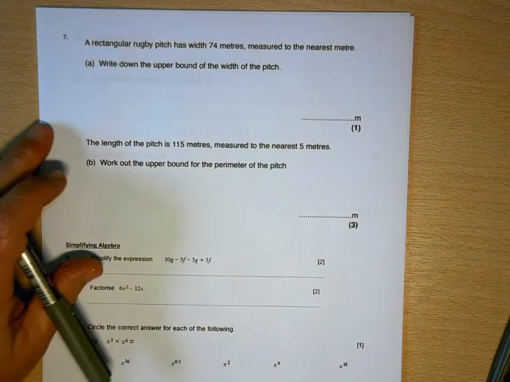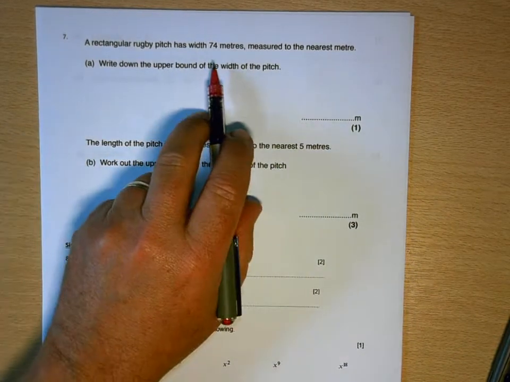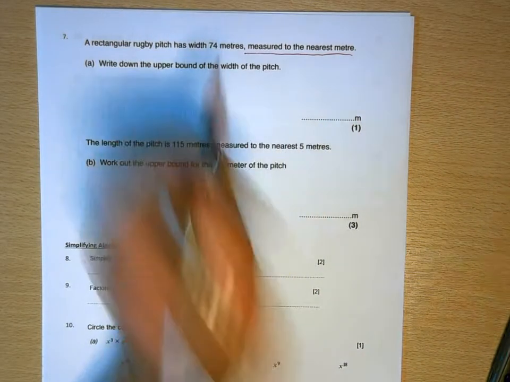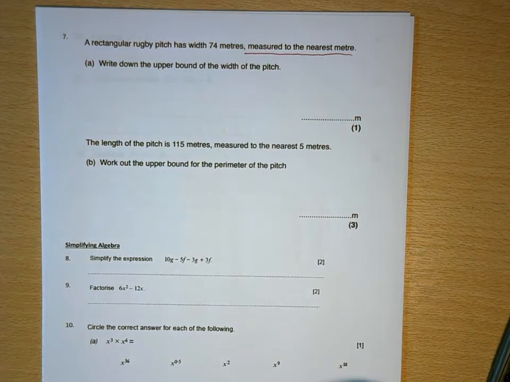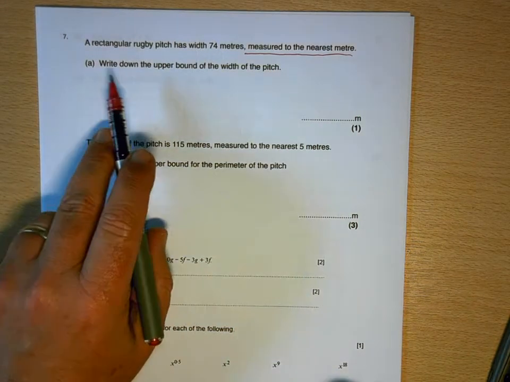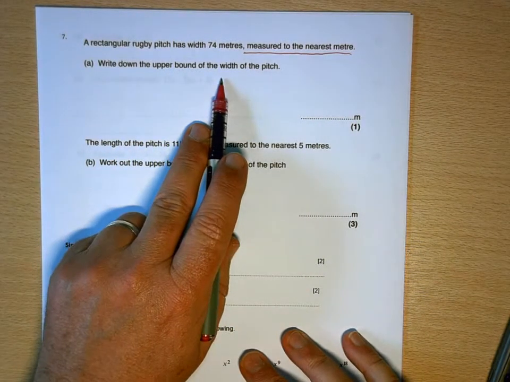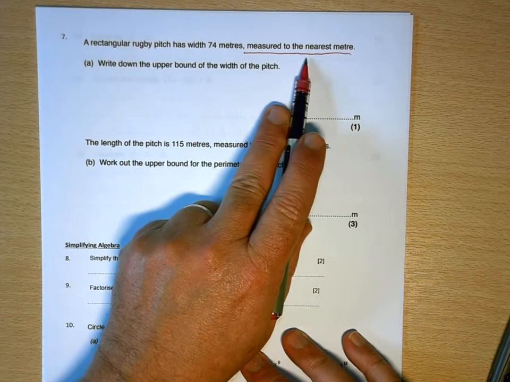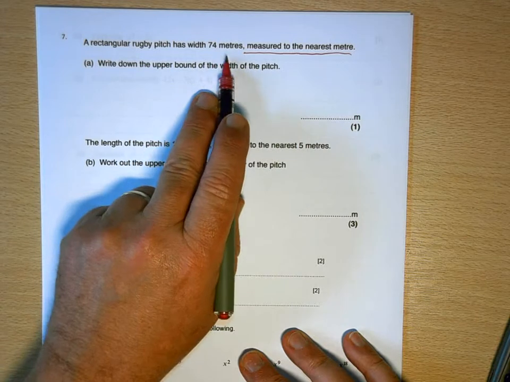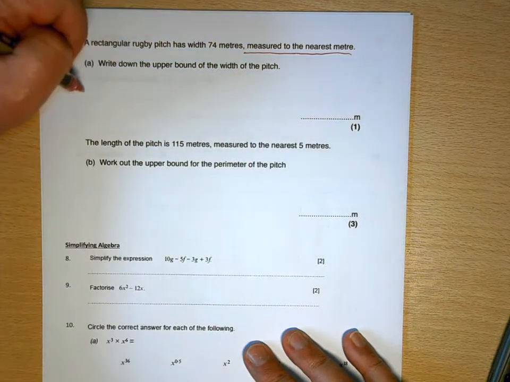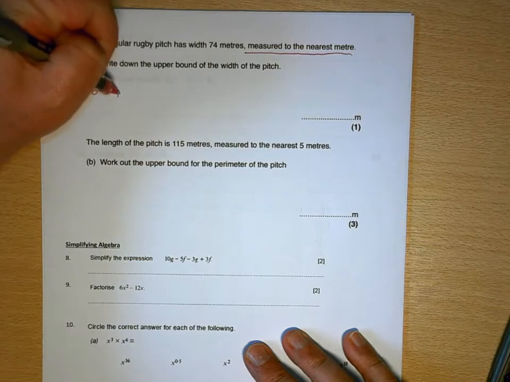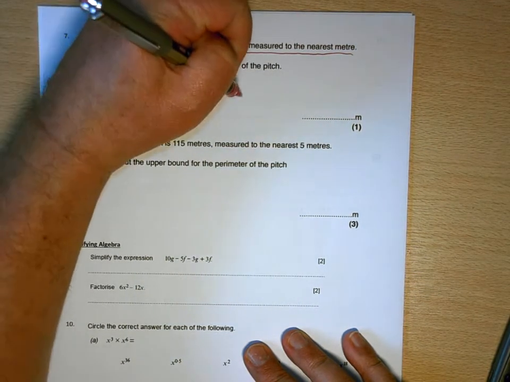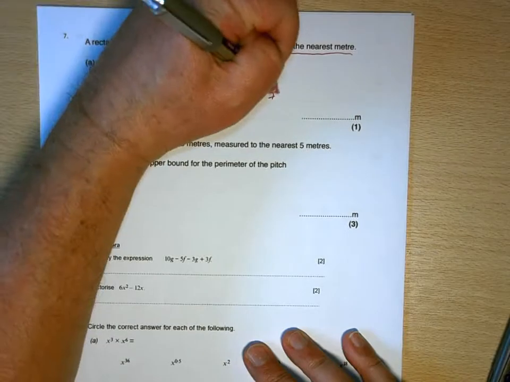Number 7. A rectangular rugby pitch has a width of 74 metres measured to the nearest metre. Write down the upper bound of the width of the pitch. So if things are being measured to the nearest metre, their measurements are going to be whole numbers. So I'm going to have 70, 71, 72, 73, 74, 75, 76 and so on.